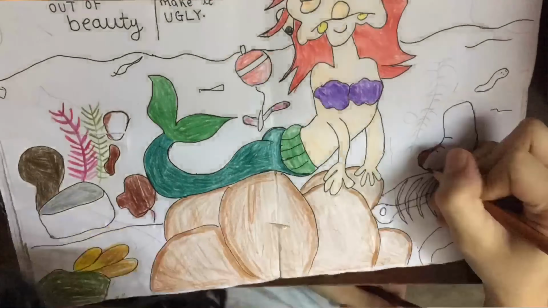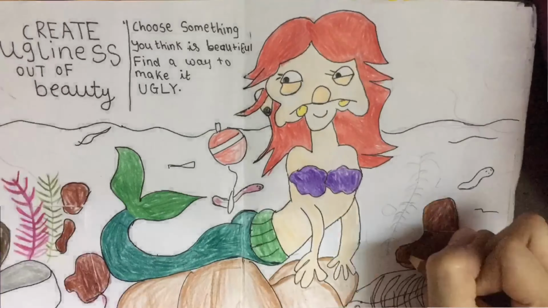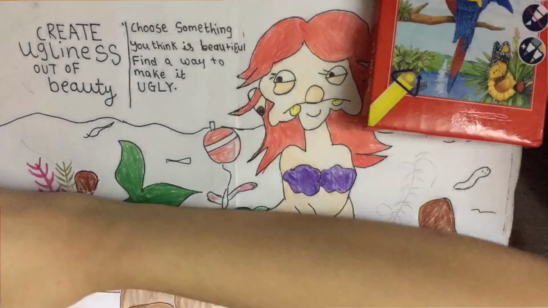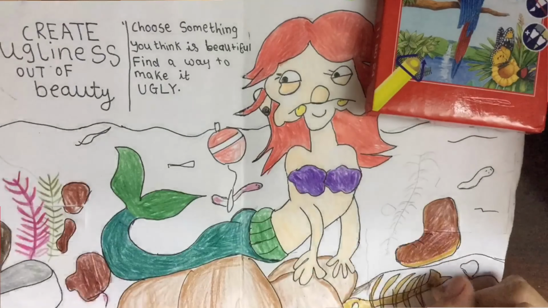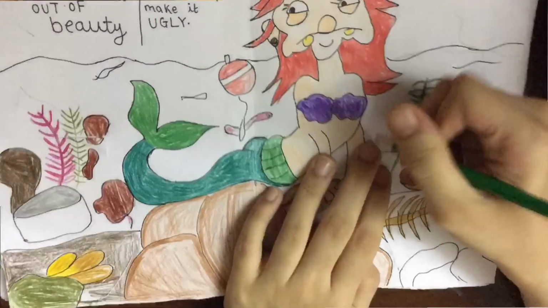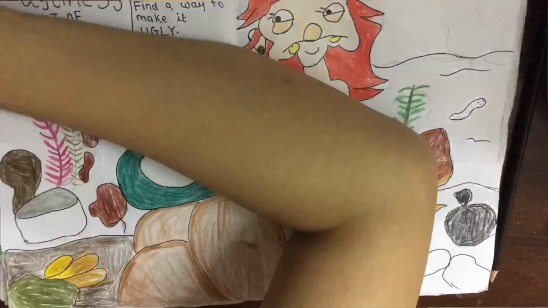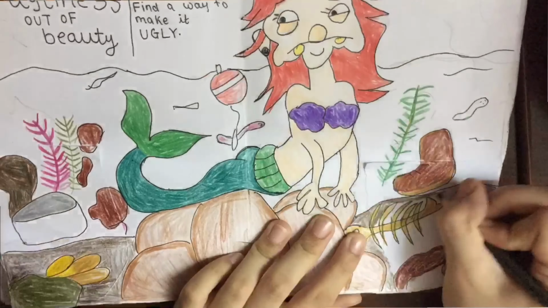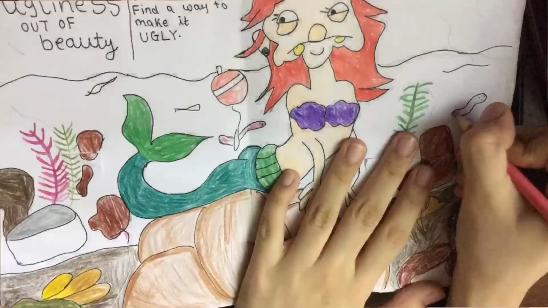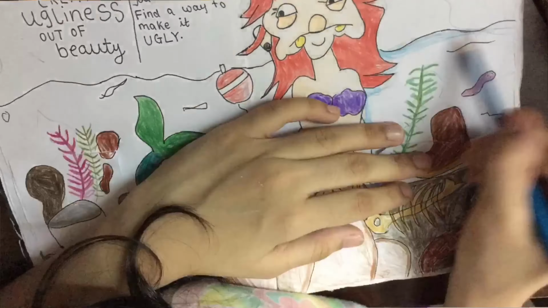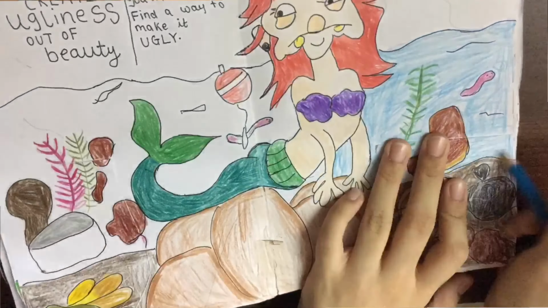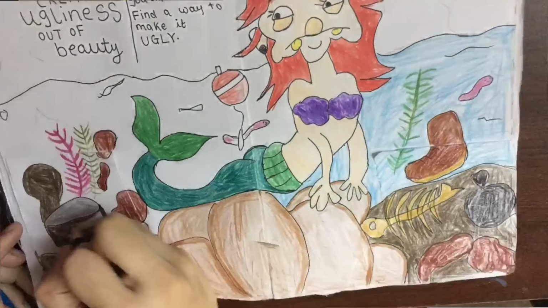So to make the sea look dirty, I added a fish bone, an old boot, a tuna can, random dirty things, a trash can, and just basically made the sea look extremely dirty. Since this coloring part is kind of boring, I'm just going to speed it up for you guys, so be ready for an extreme speed level.